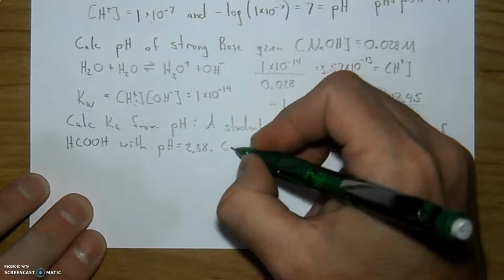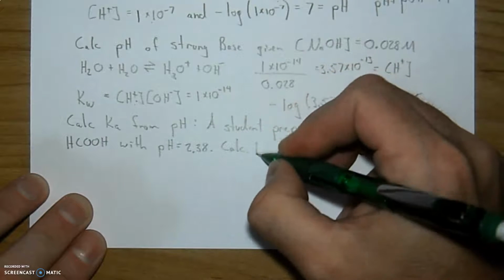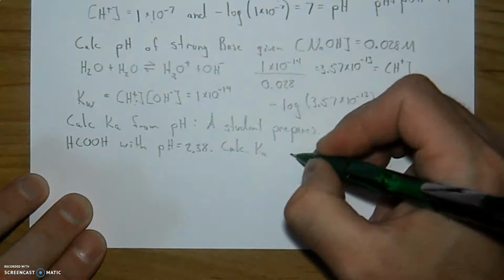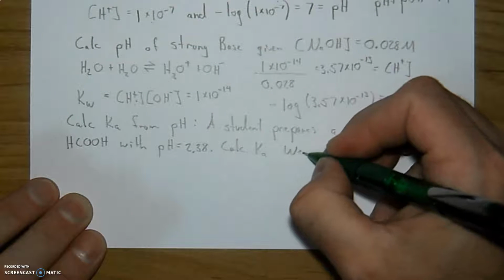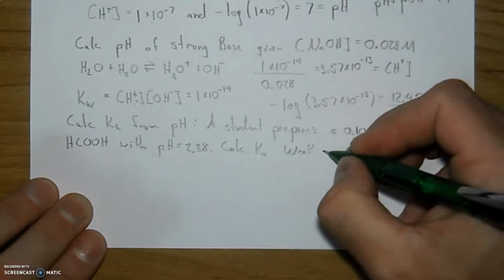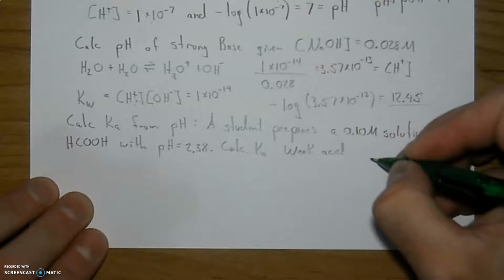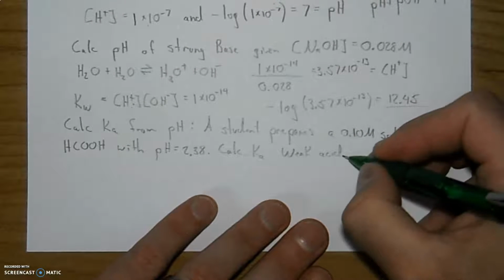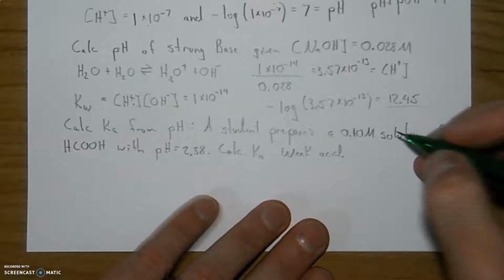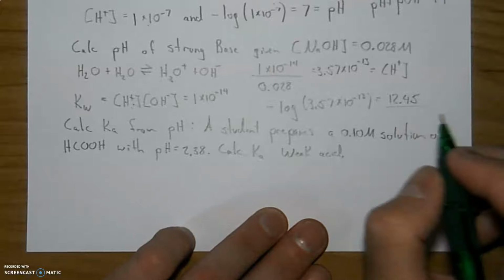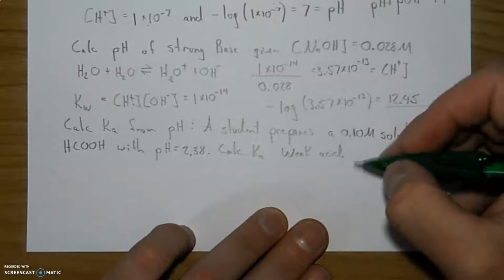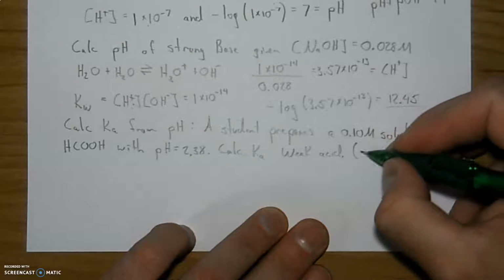All right, so we have the pH. We want to calculate the Ka value. What we know is this is a weak acid. It's not one of those 7 we've listed in the very beginning of our lectures. There's only 7 you have to worry about as far as being strong. Everything else, as far as we're concerned, is weak. So just things to think about.